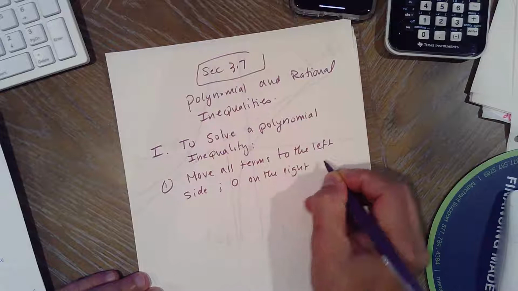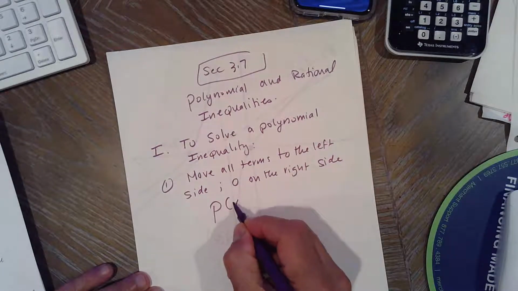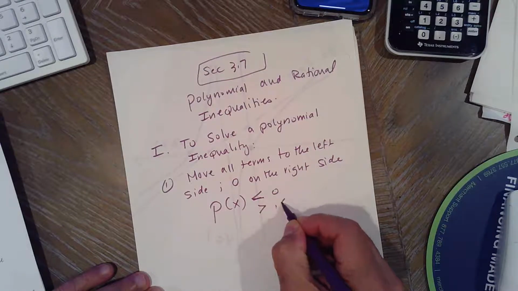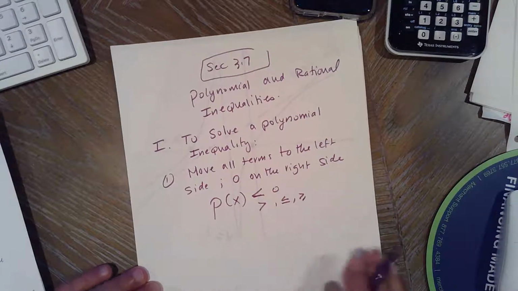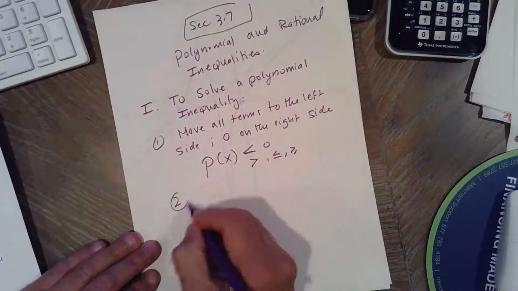Okay, so that's what you want to do first. So it should look like this. Instead of p of x equals 0, it should be less than 0, greater than, less or equal, greater or equal to 0. And then you want to find all the critical values.